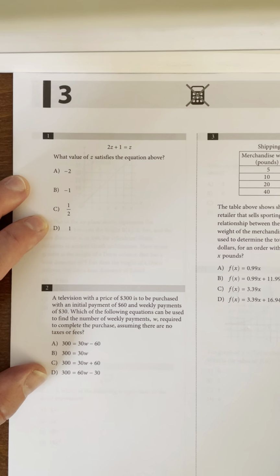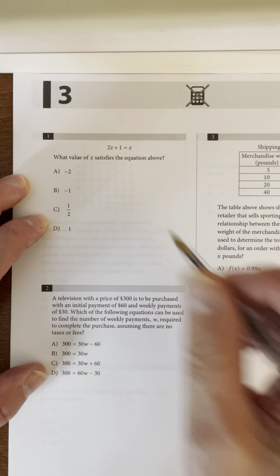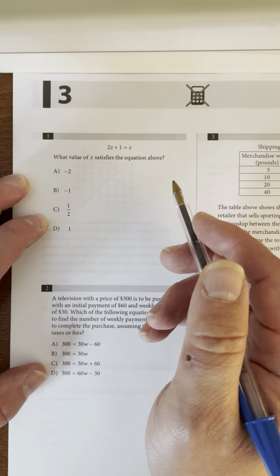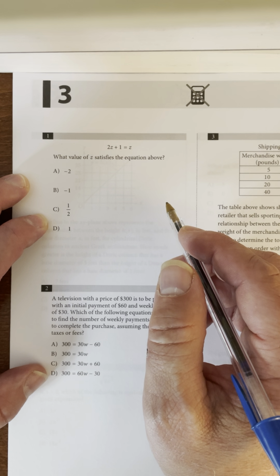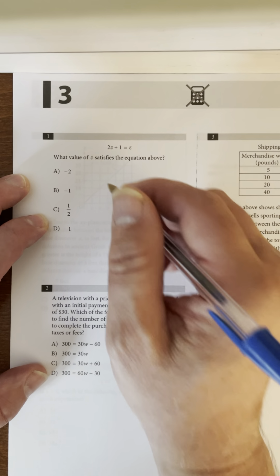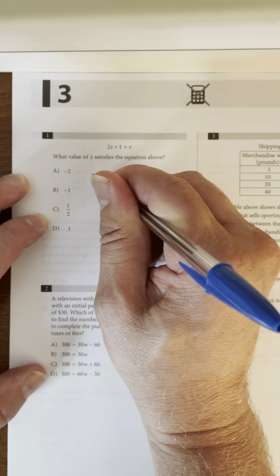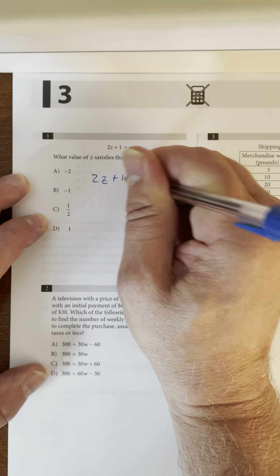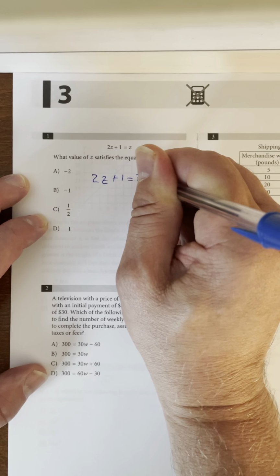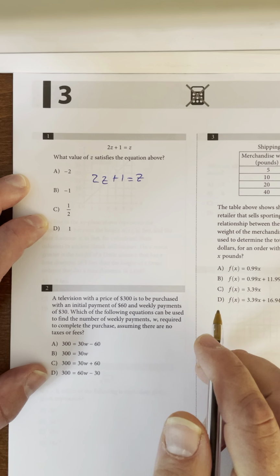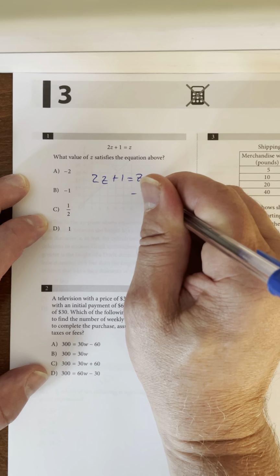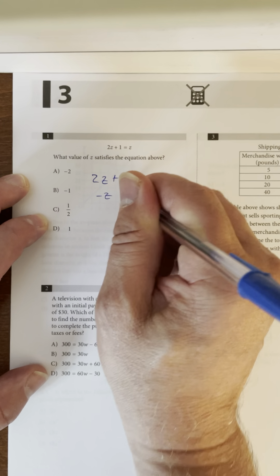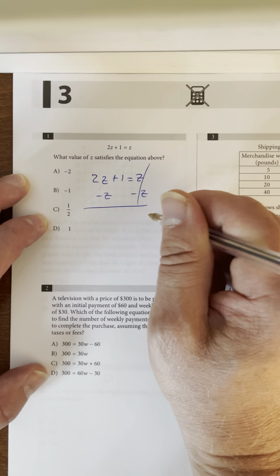Okay, number one, this is just basic algebra. You have one equation and one unknown, and they're asking you to find the unknown, which is z. So they're giving you 2z plus 1 equals z. Basically, you want to bring all the z's to the left and everything else to the right. So let's subtract z from both sides so that the z's cancel.